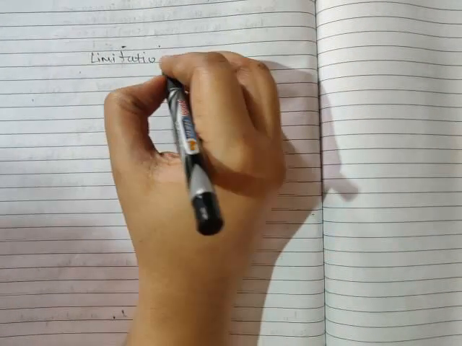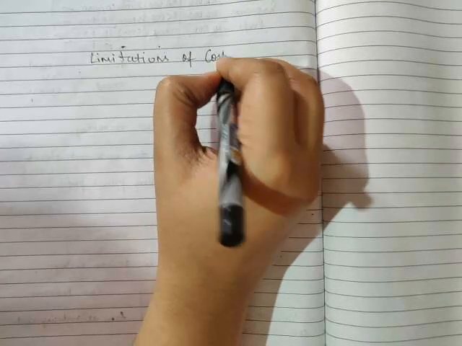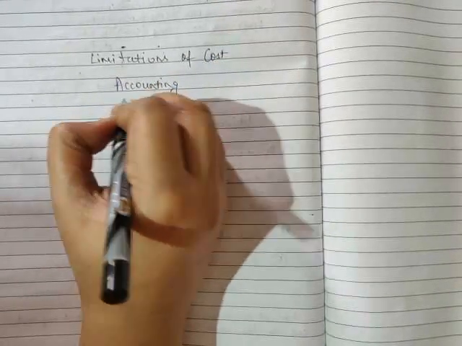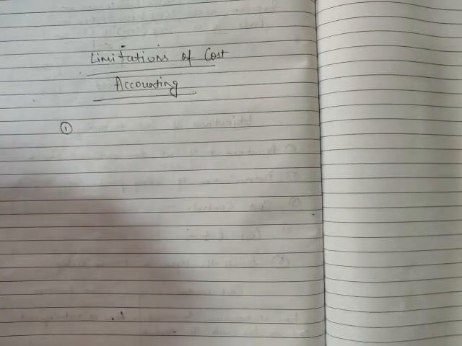Next, we are going to look at the limitations of cost accounting. The first limitation: this whole process of cost accounting involves analysis, allocation, absorption of overheads, maintenance of separate books of accounts, etc. So, all this will need a considerable amount of additional work, and more work will mean more money.